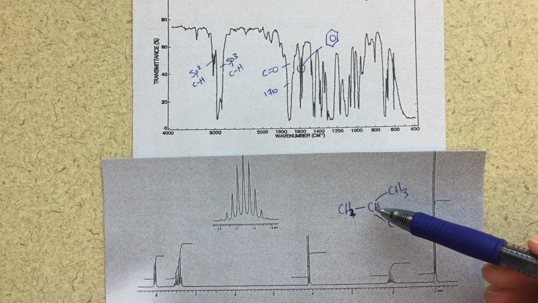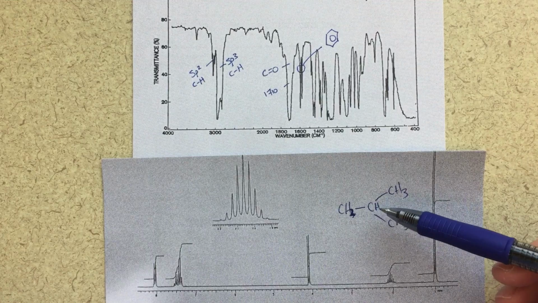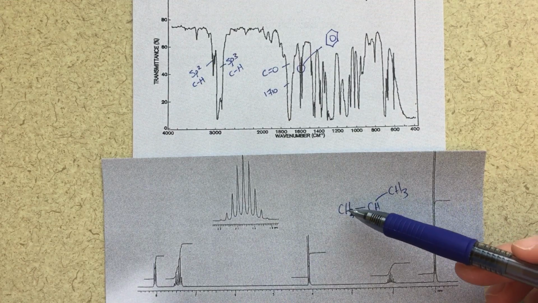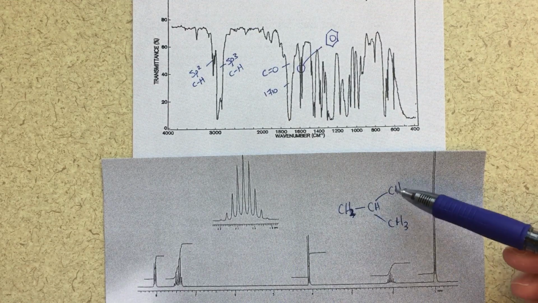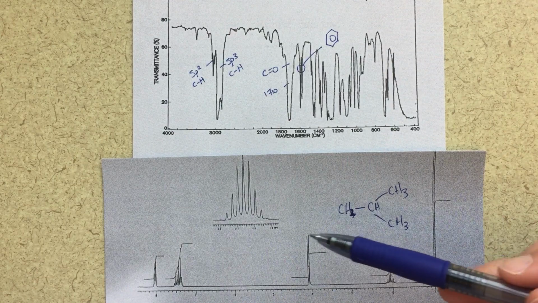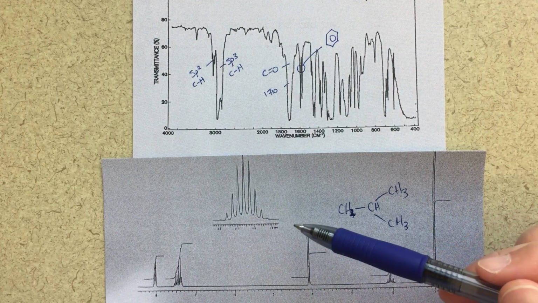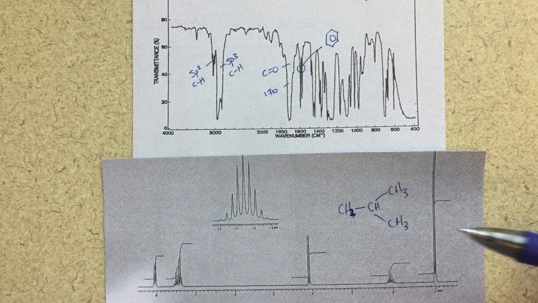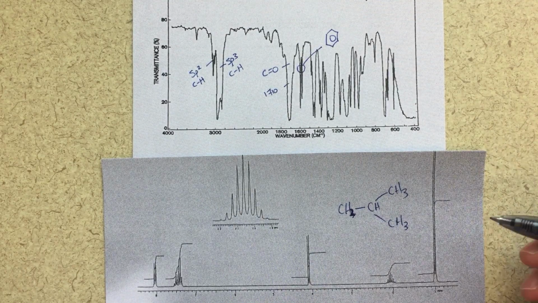I would expect this CH to have more complex splitting because I would be splitting into a triplet here and then that septet from my CH3 groups. But it could be that it is, and it's just overlapping. It could be that the coupling constant is the same or very similar. So I think that's okay, and I think at this point in time it's good.